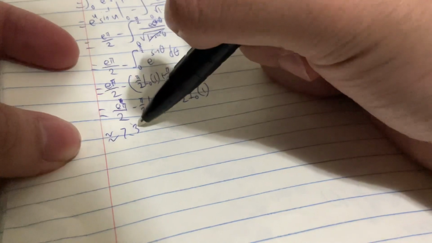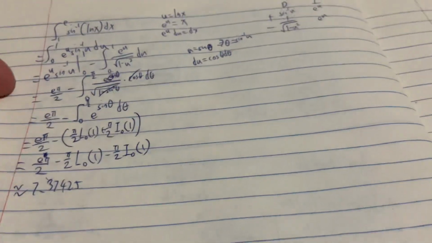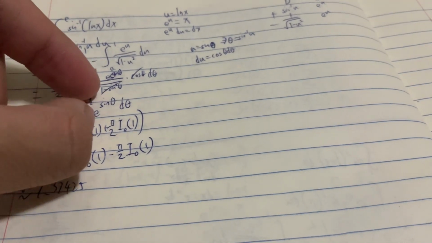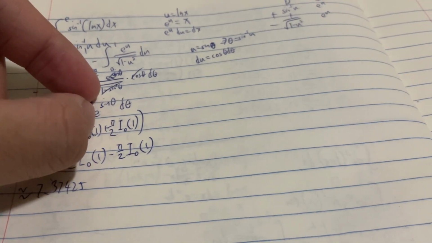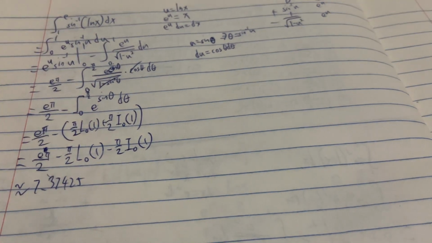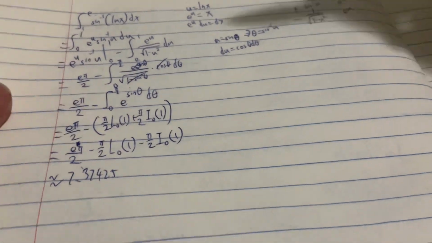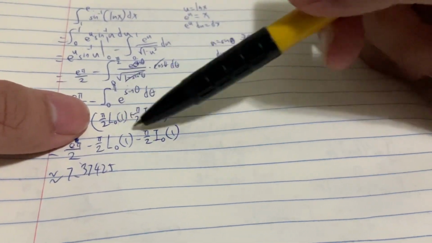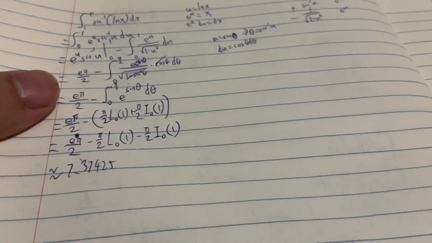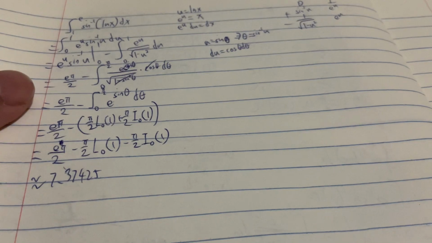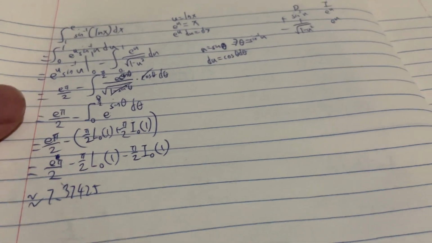And this is about 7.37, roughly. So this is a really interesting integral. If this were an indefinite integral, you wouldn't have an answer for e to the power of sine theta. But I just randomly typed this integral and it gave me this answer. Really weird. Don't worry, I will introduce this function in a future video, and peace out.